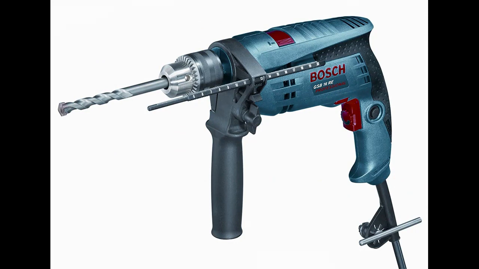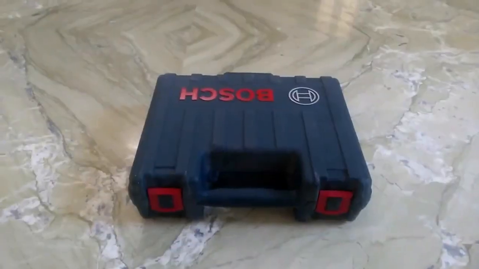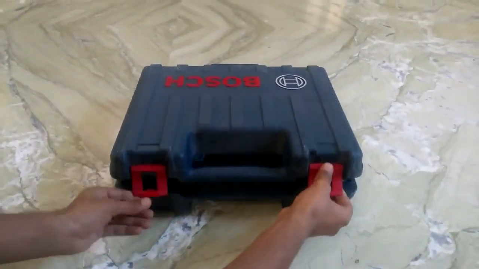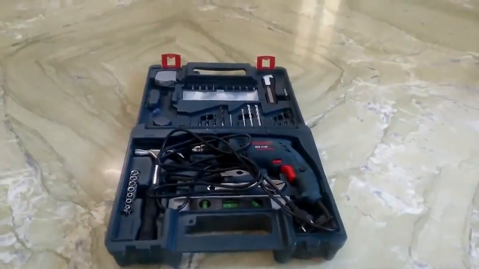So make sure that now the next tool is the drill, the corded power drill that we are going to use. All of you have the drill machine in your labs. Now let's see basically how to use the drill machine and the drill bit. So this is a Bosch drill machine set that you all have in your labs.